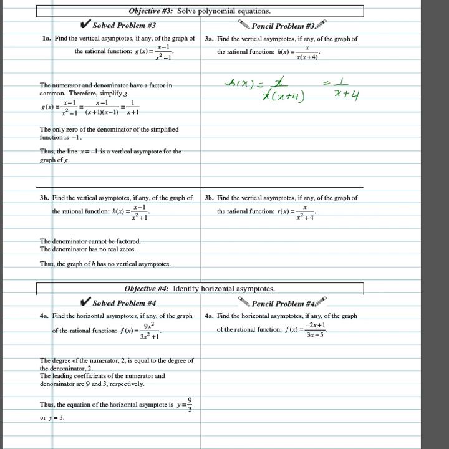The only zero of the denominator of the simplified function is negative 4. That means x plus 4 should not be equal to 0, so x should not be equal to negative 4. Thus, the line x equals negative 4 is a vertical asymptote for the graph. So here the vertical asymptote would simply be x equals negative 4.